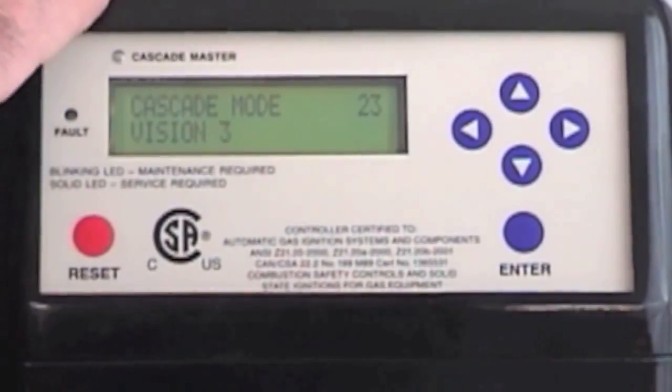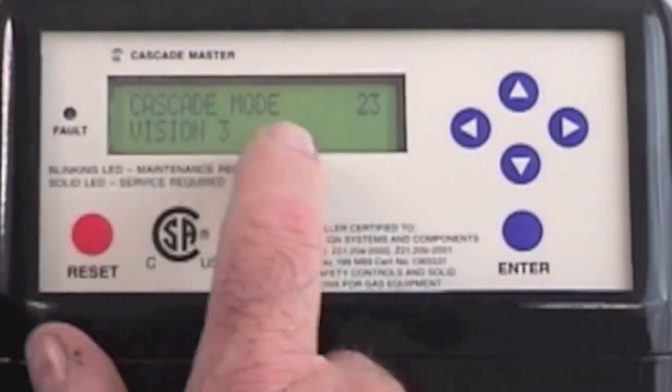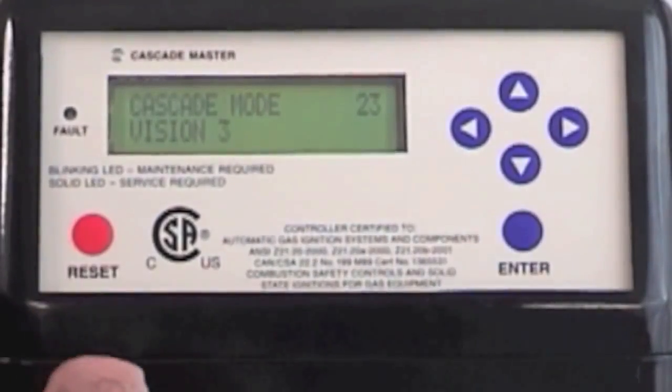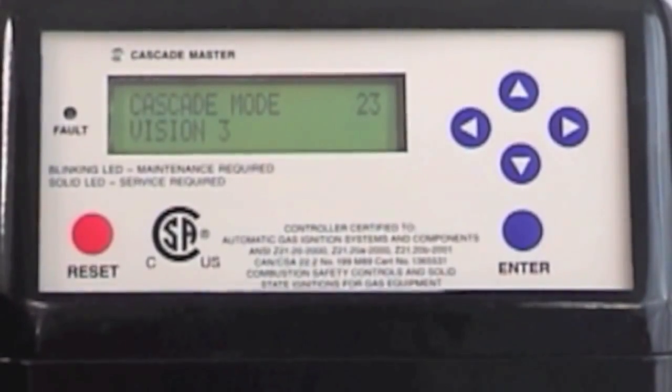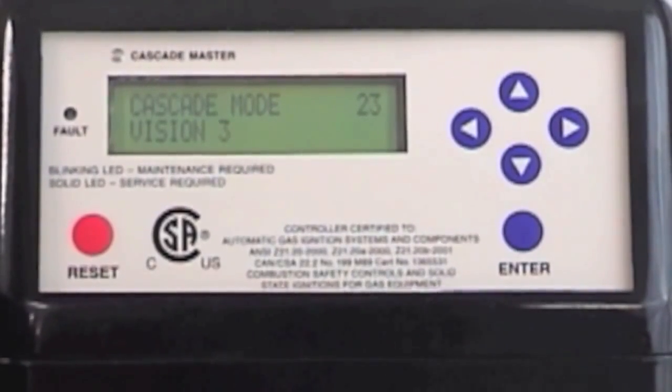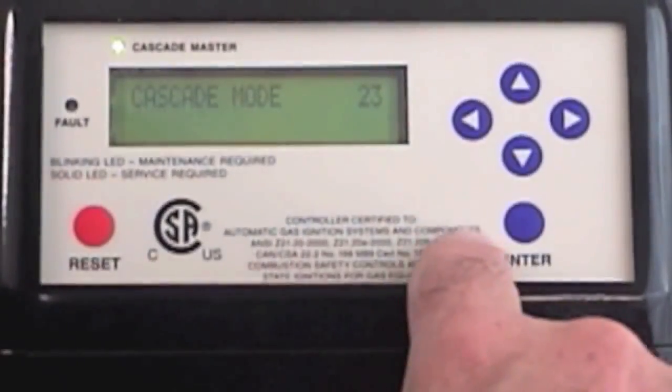This is the Cascade mode. What is meant by Cascade is that the boilers can talk to one another. If I use the standard boiler without an external Vision 3 panel, I can have up to 8 boilers talking to one another. The first boiler I set up as a master, and the following 7 boilers can be followers. These boilers will lead, lag, stage, and take all their commands from the master boiler.